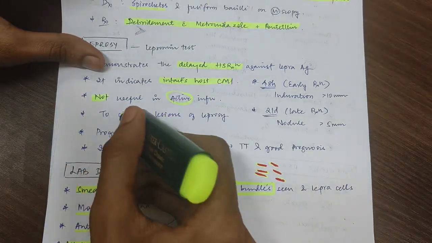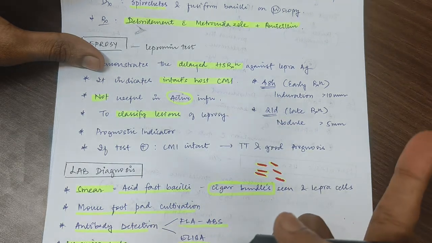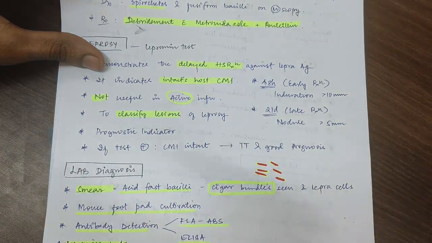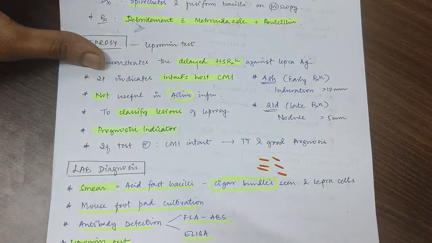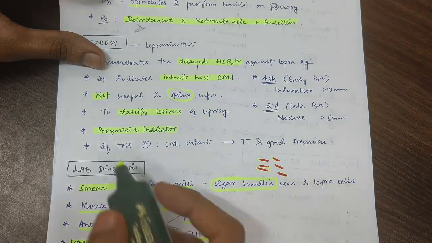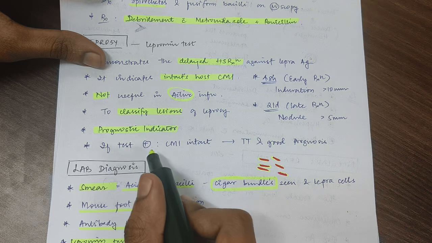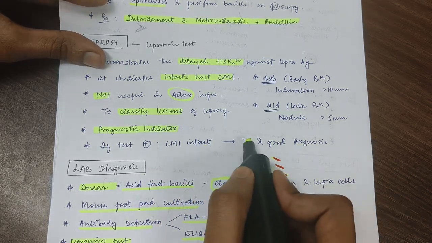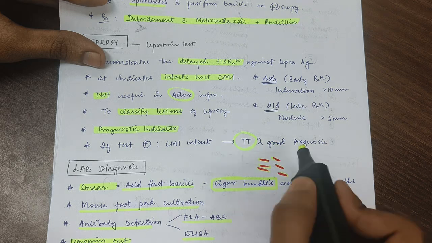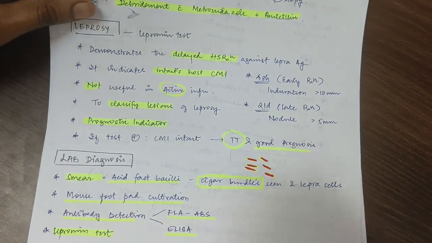Then it is used to classify lesions, whether it is tuberculoid or lepromatous leprosy. Then it is used for prognosis indication. Okay, it is used for prognosis indication. If this is positive, I told you the cell mediated immunity is intact, and that is tuberculoid. Okay, that is tuberculoid leprosy, and that is good prognosis.